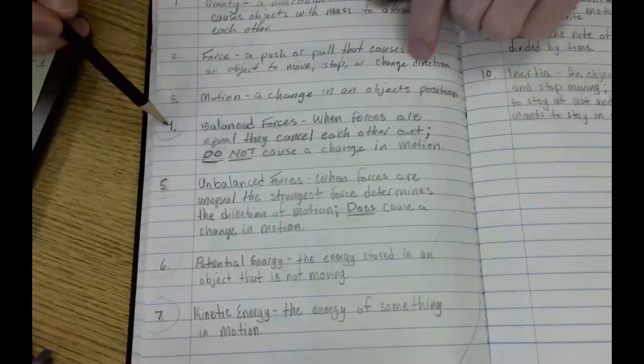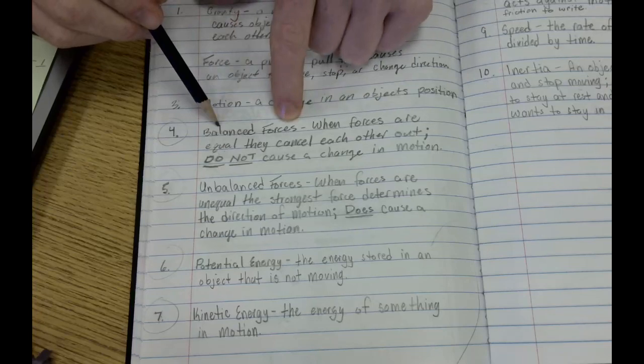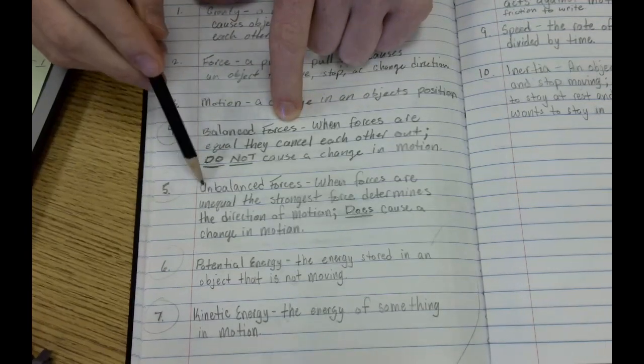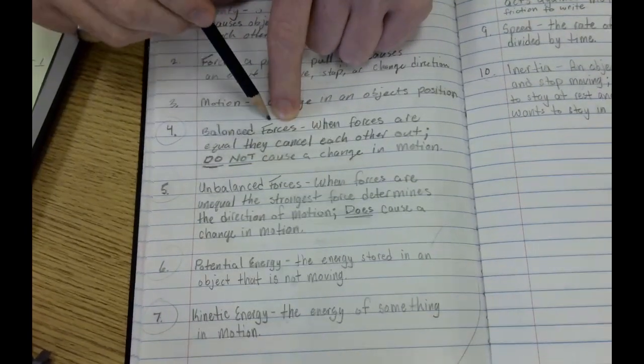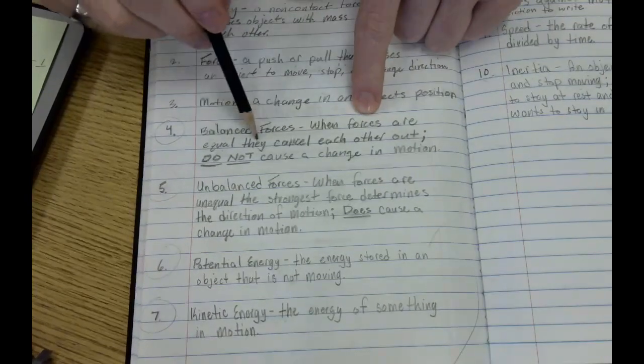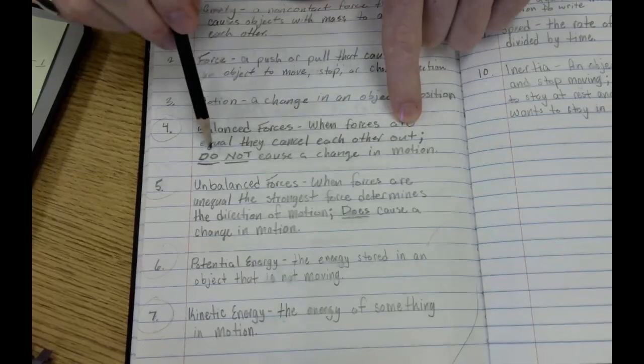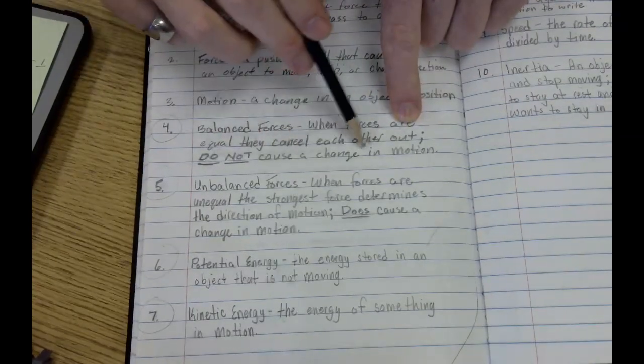Starting with number 4. So 4 and 5 go together. Number 4 is balanced forces. Number 5 is the opposite of that, unbalanced forces. So balanced forces occur when forces are equal, they cancel each other out. So balanced forces do not cause a change in motion.